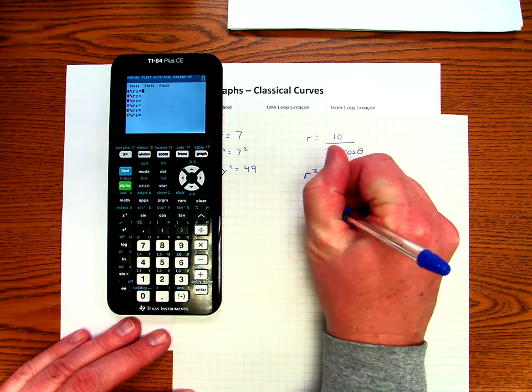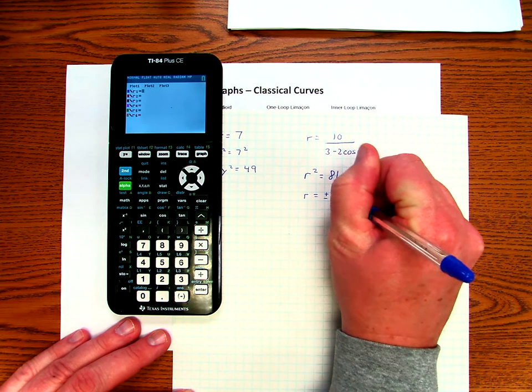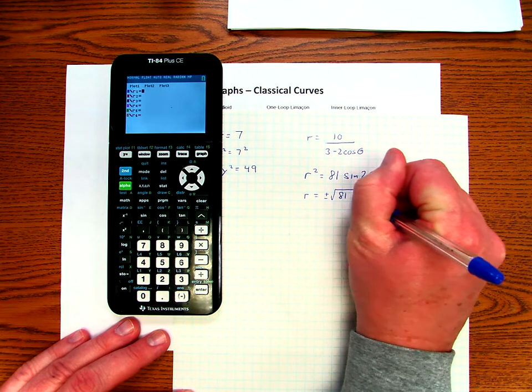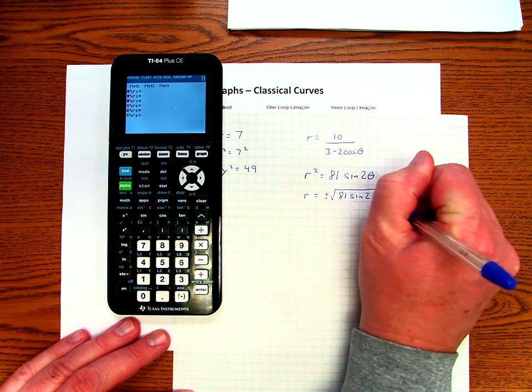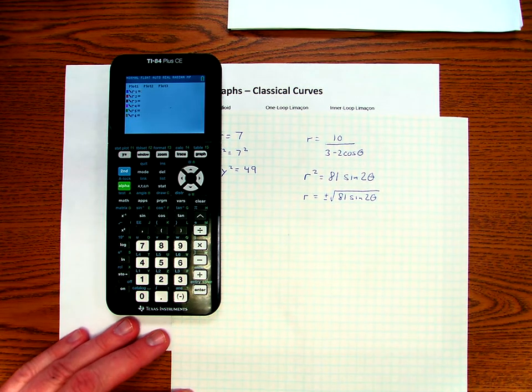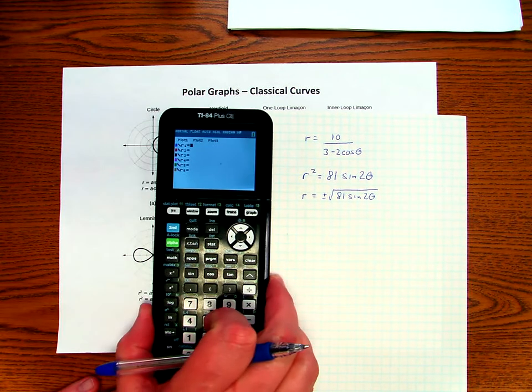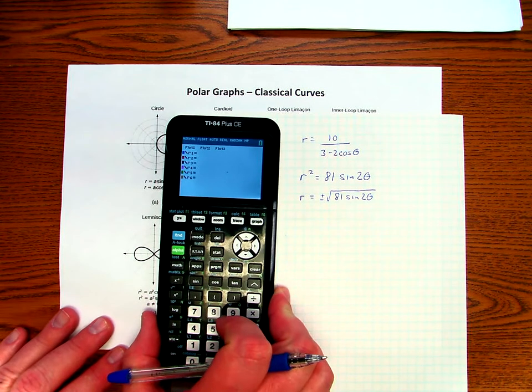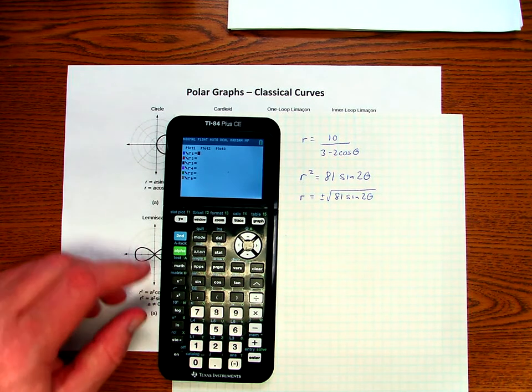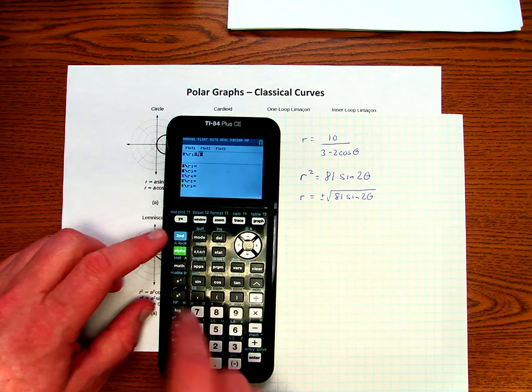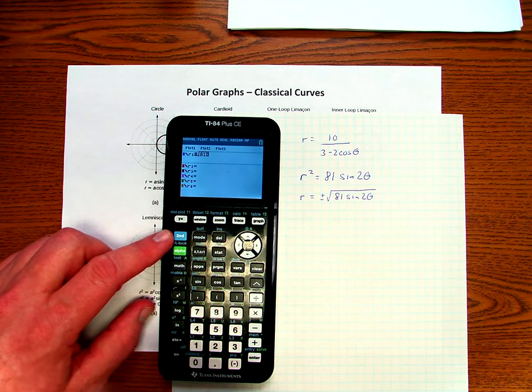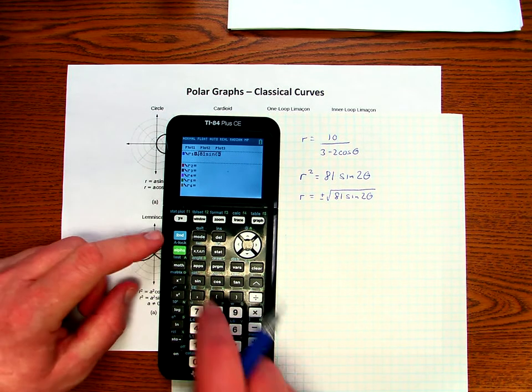So what we're going to want to do is square root both sides. And we're introducing an even root that wasn't there to start with, so we have to do the plus minus thing on one side of the equals, which means we're not going to be able to get this in one single equation. We're going to have to make r1 square root of 81 sine 2 theta.